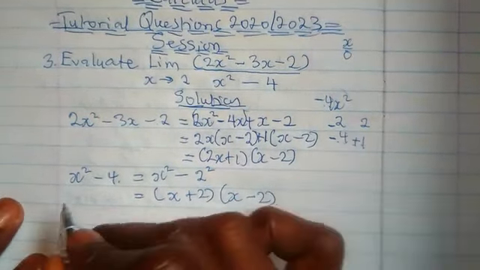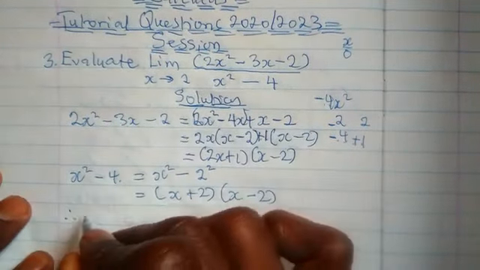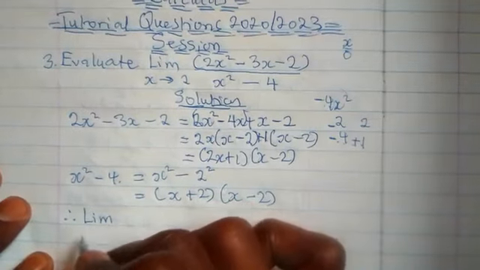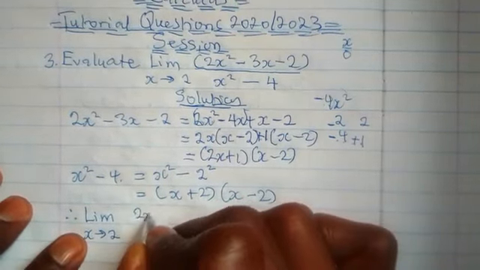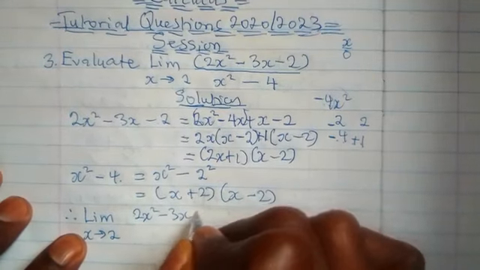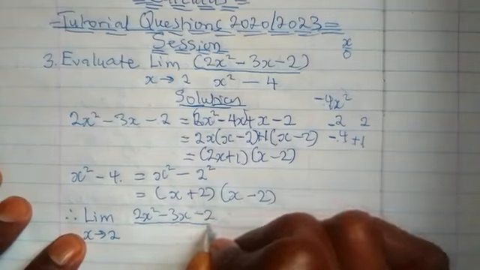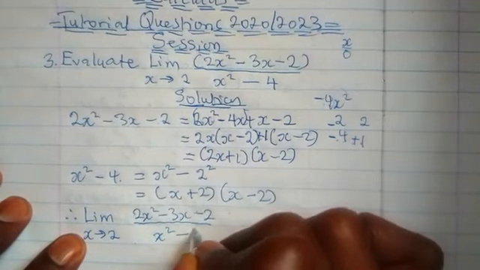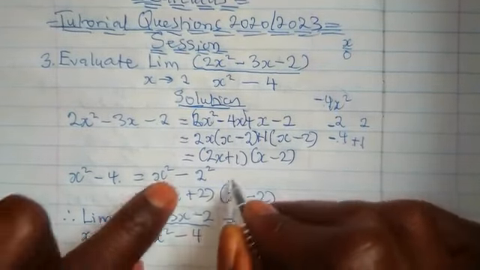So therefore, to answer this given question, we can say that the limit as x approaches 2 of 2x squared minus 3x minus 2 all divided by x squared minus 4 is going to give us, what are the factors of this? We've done it before.